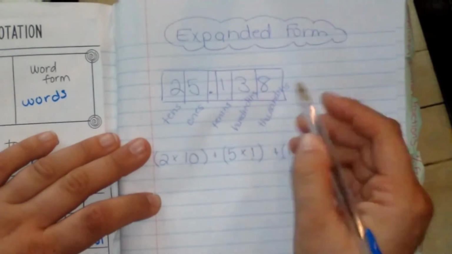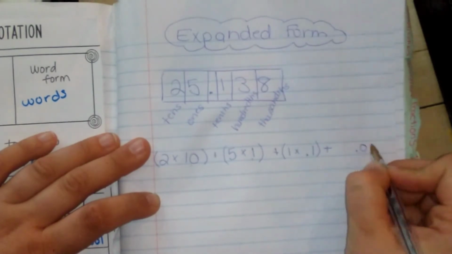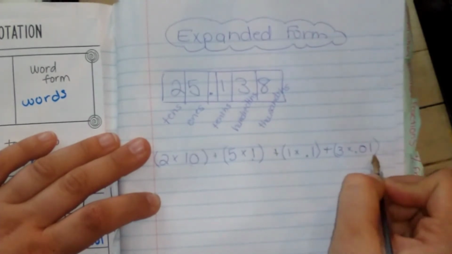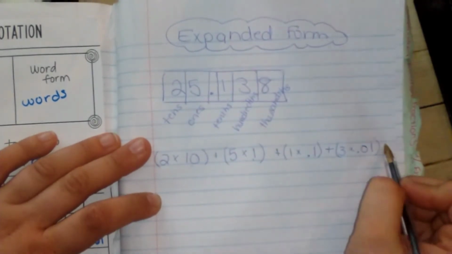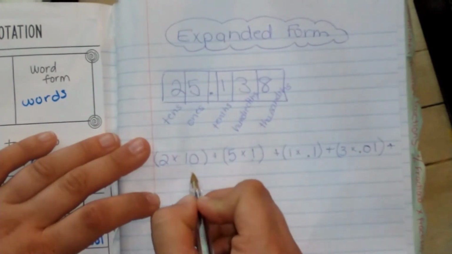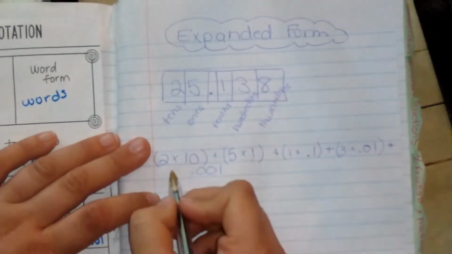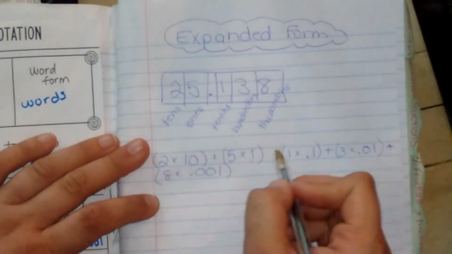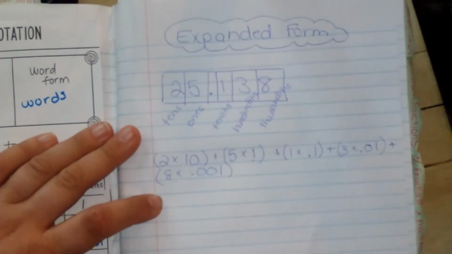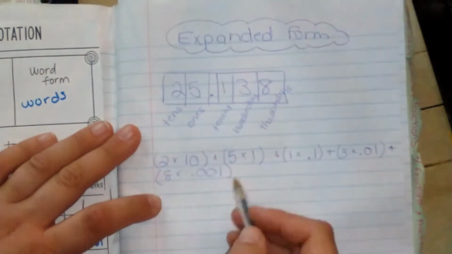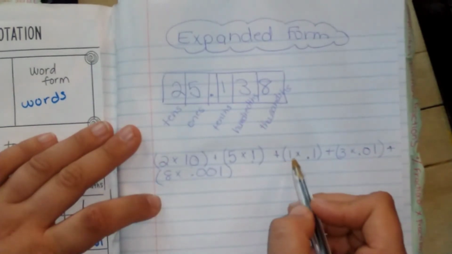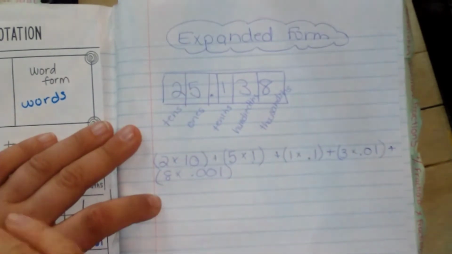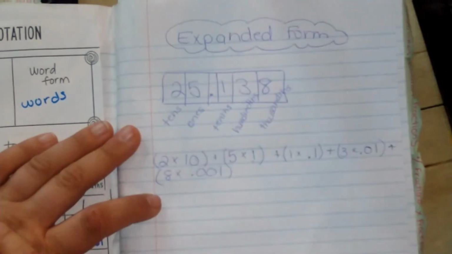Okay, the next one is hundredths. How do I write hundredths? Like that. There is a 3 in the place value. Then I have thousandths. How do I write thousandths? There's an 8 in its value. That is my expanded form. Basically, this says 20, 5, 1 times 1/10, 3 hundredths, and 8 thousandths, which adds up to be that number.